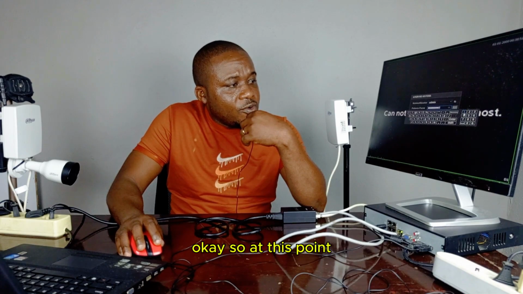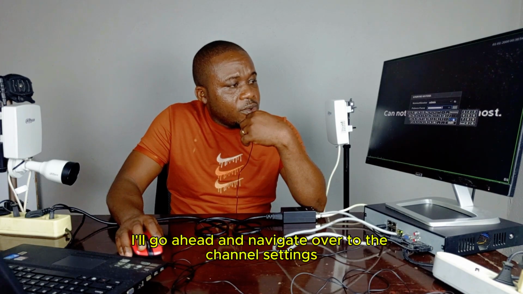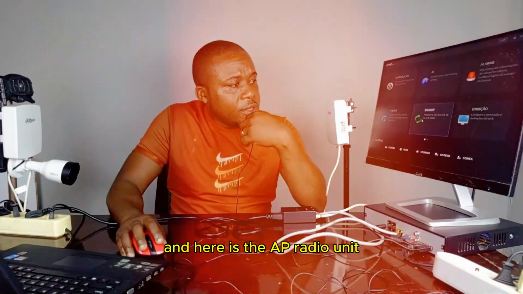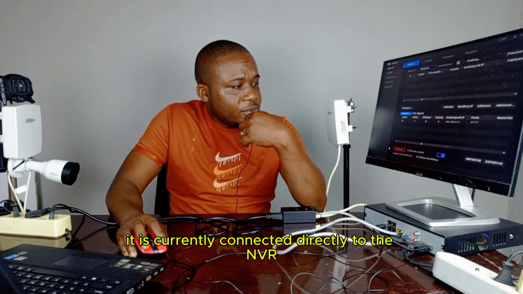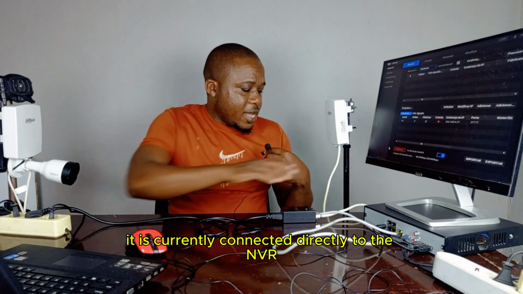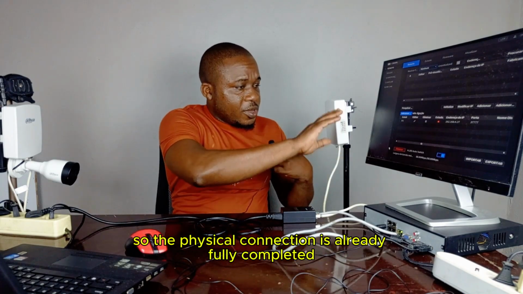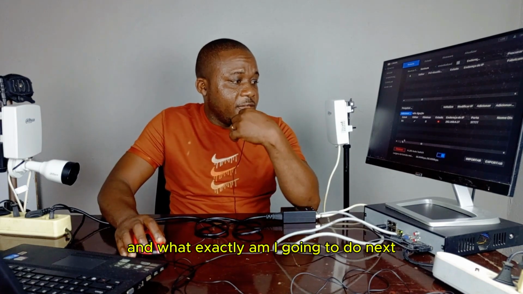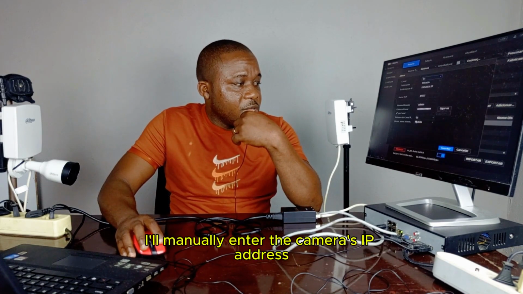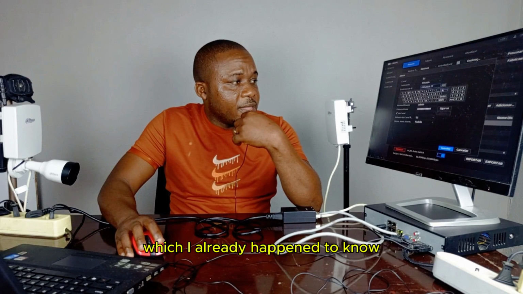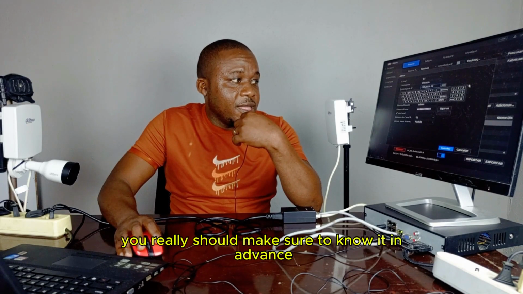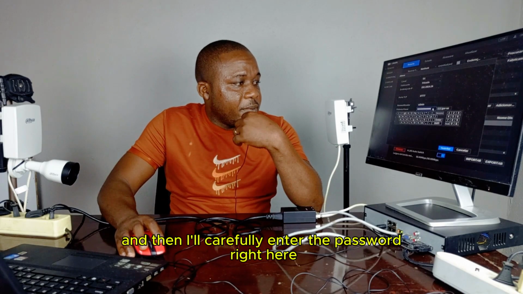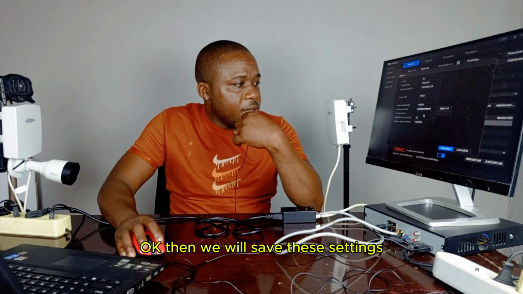Okay, so at this point, I'll go ahead and navigate over to the channel settings. Here is the camera we are working with, and here is the AP radio unit. It is currently connected directly to the NVR, so the physical connection is already fully completed. I'll go into the channel menu right here, and what exactly am I going to do next? I'll manually enter the camera's IP address, which I already know. As I mentioned, you really should know it in advance, and then I'll carefully enter the password right here, okay? Then we will save these settings.